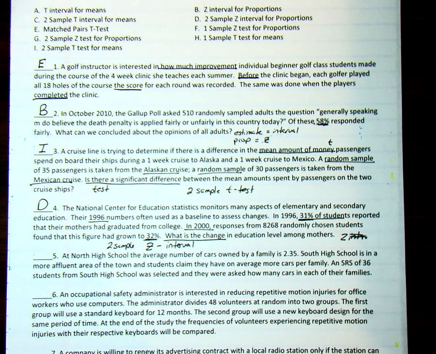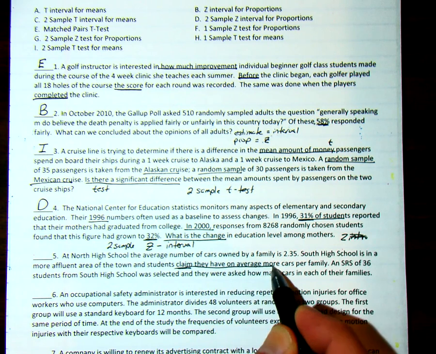So again, what's our question? The students claim they have more cars per family. We're studying a claim.